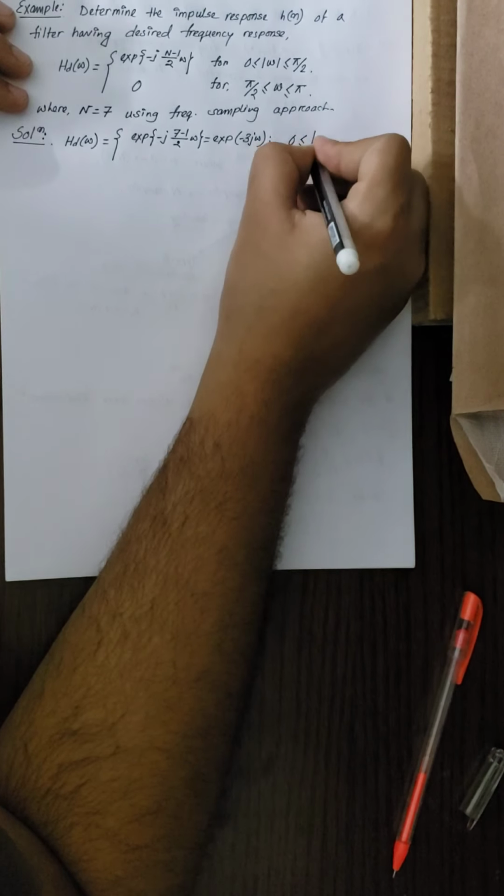Similarly, for the second condition, we need to do the same thing. Just simply multiply 7 in this direction, twice pi. Just simple cross multiplication, but in this case, we need to do it on both sides of the inequality. So this becomes 7 by 4 less than or equal to k less than or equal to 7 by 2.